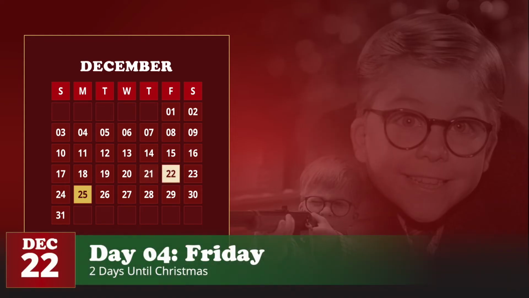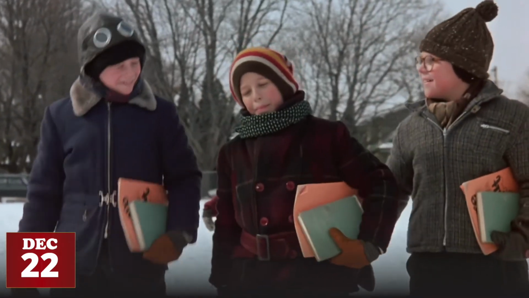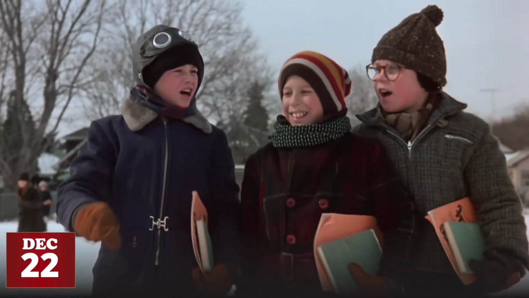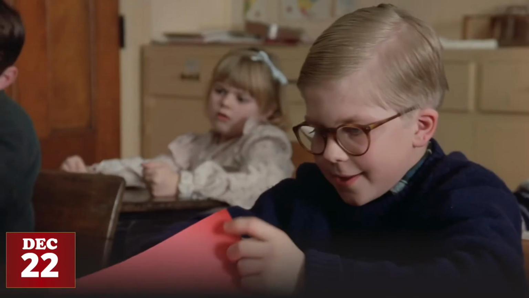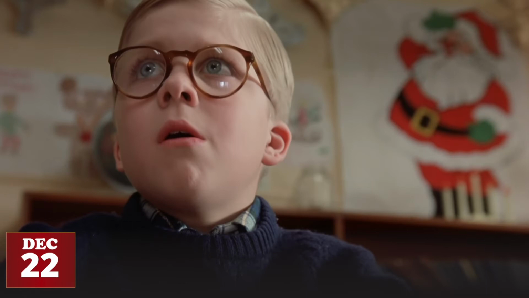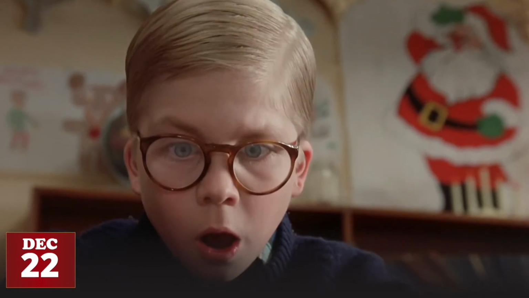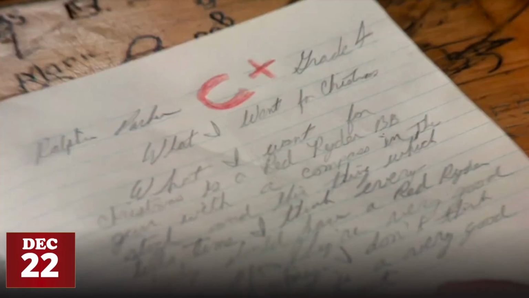Day number 4, Friday, December 22nd. The last day before Christmas vacation begins again with Scott and Grover confronting Ralphie at the schoolyard. Miss Shields returns the graded themes, shocking Ralph that he receives a C+ with a note that he will shoot his eye out. Did you ever notice that Ralph misspelled Christmas on his theme and maybe deserved that C+?